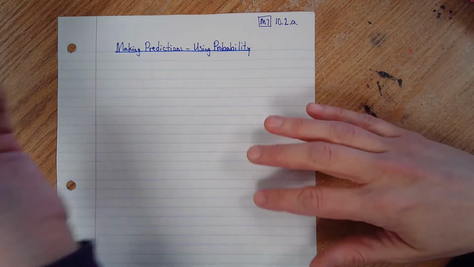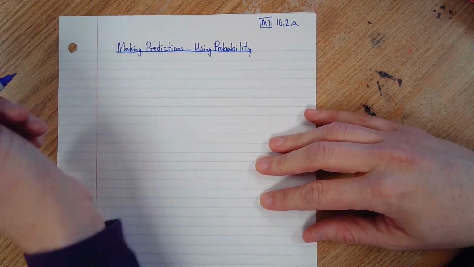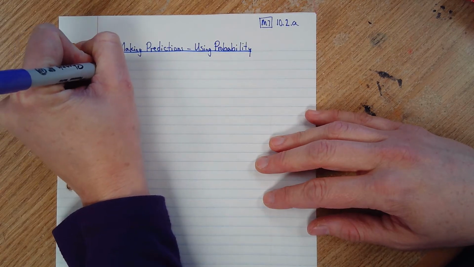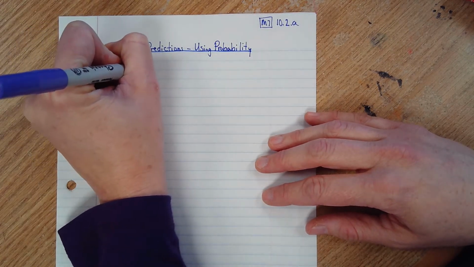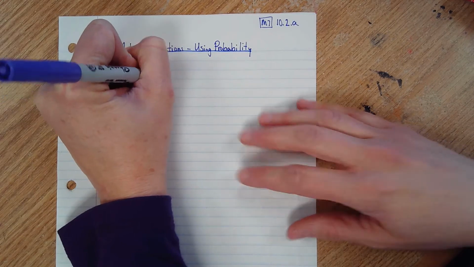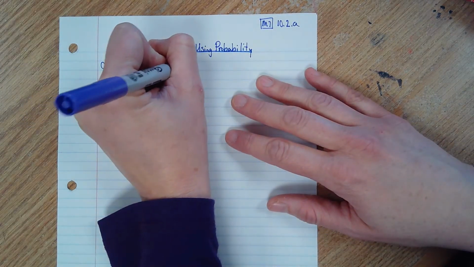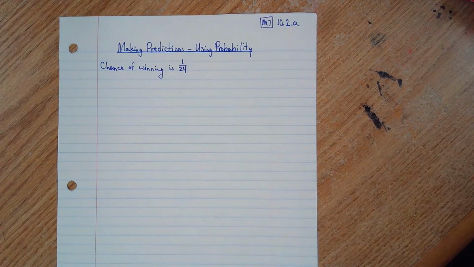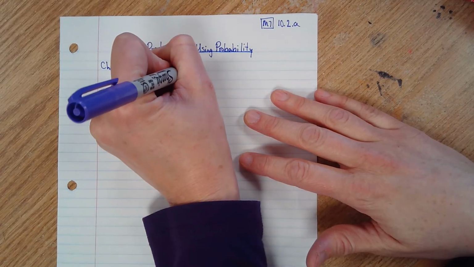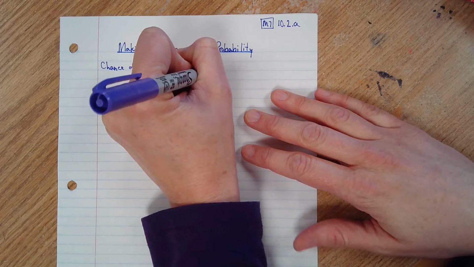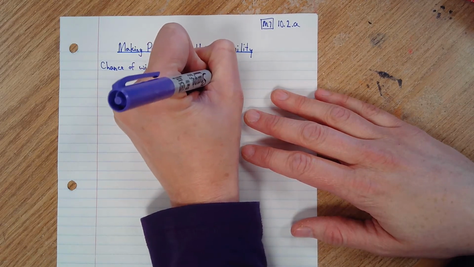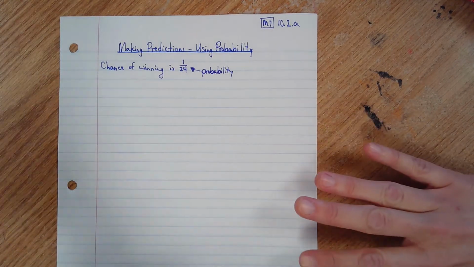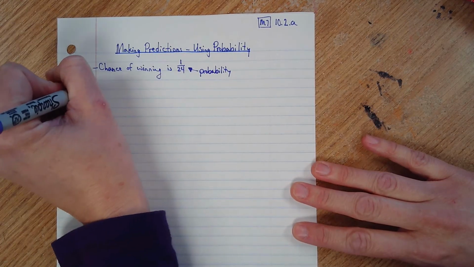Let's say there's a game and your chance of winning is 1 in 24, okay? So in a game, your chance of winning is 1 in 24. So that's your probability of winning. All right, so you know your chance of winning is 1 out of 24.